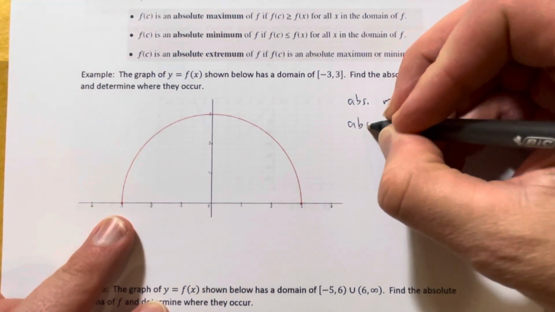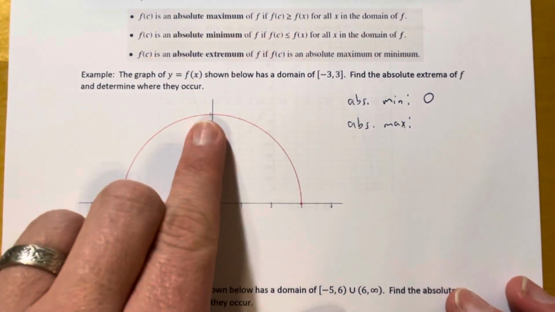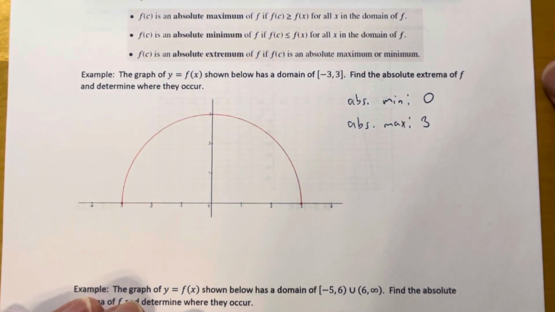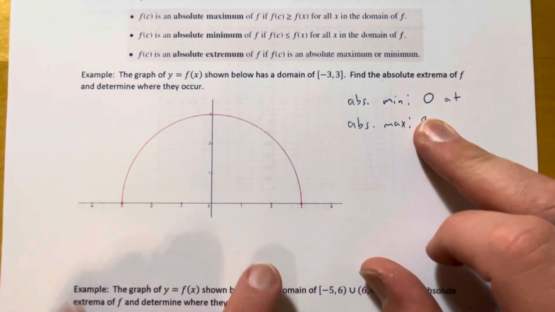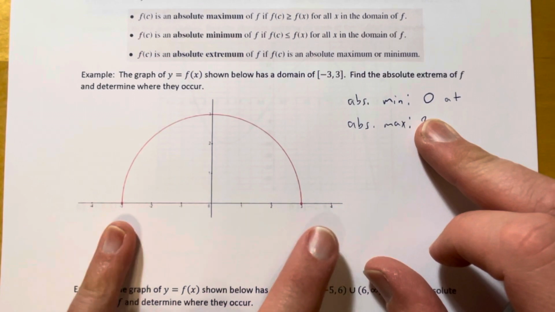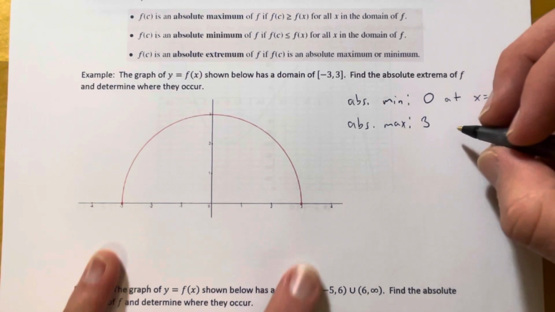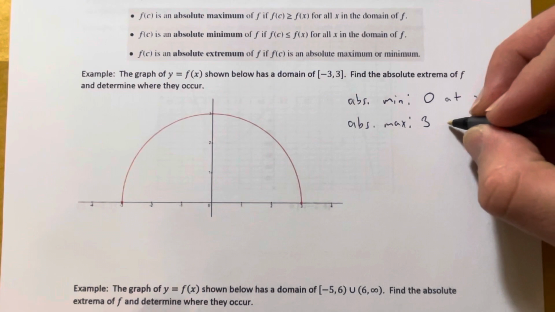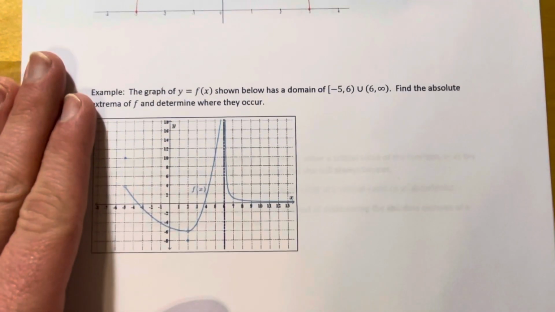What would the absolute maximum be? Well, that's going to be the highest point on this graph, which I'm seeing right here at 3. That's my absolute maximum. Where do these occur? Well, the absolute minimum of 0 occurs in two places, at x equals -3 or +3, which I can just write as x equals plus or minus 3. And the absolute maximum occurs when x is equal to 0. That's the x coordinate of that point up there. Okay? That's one example.